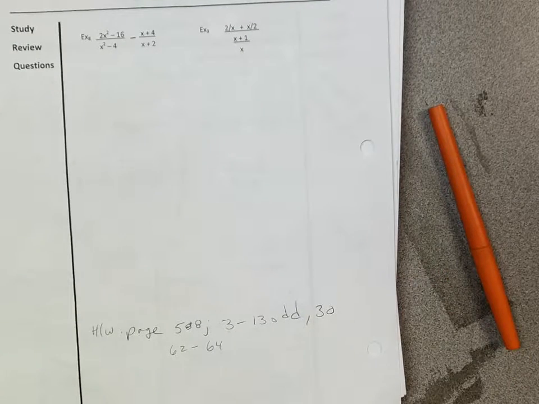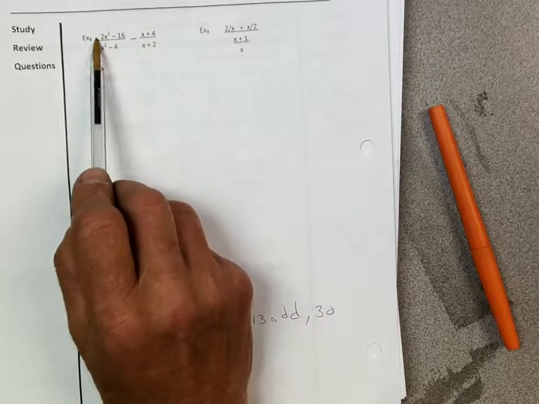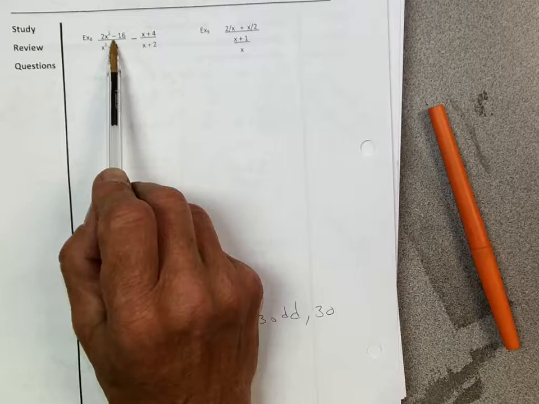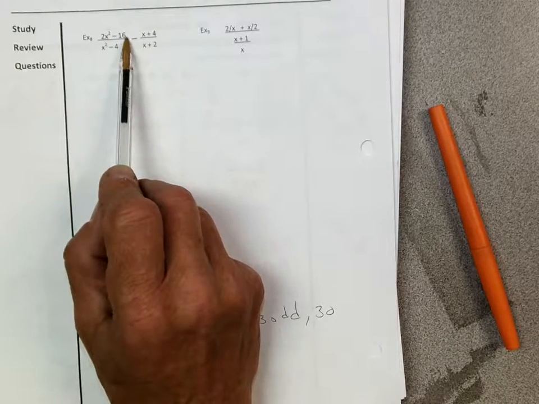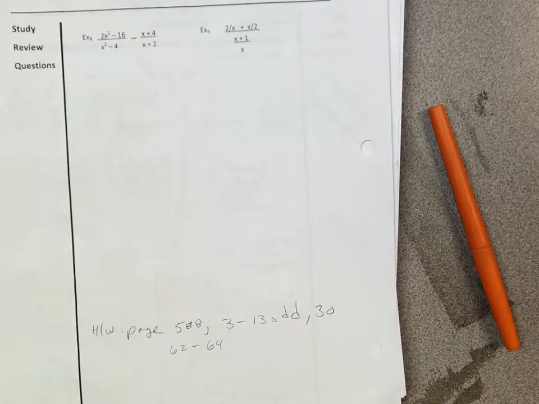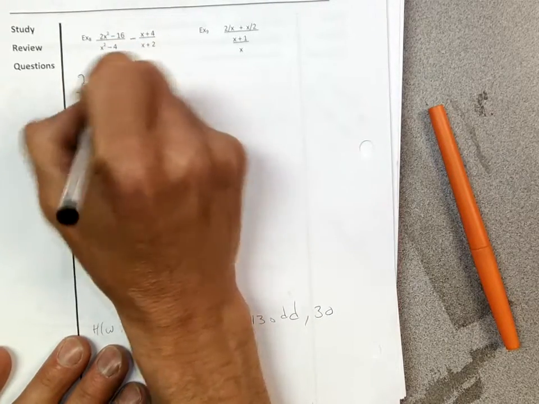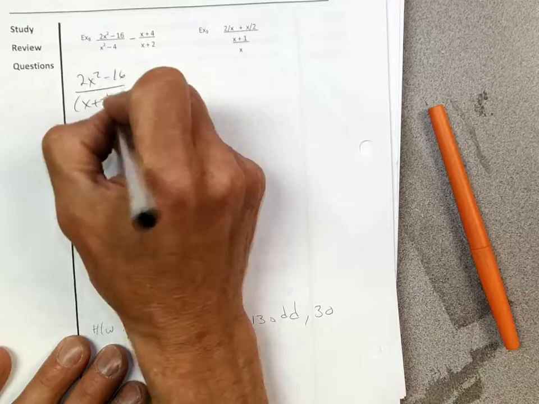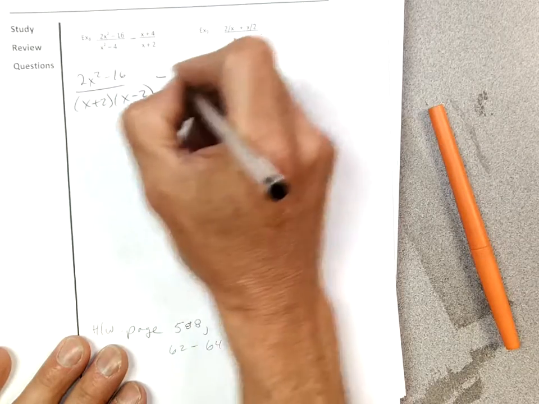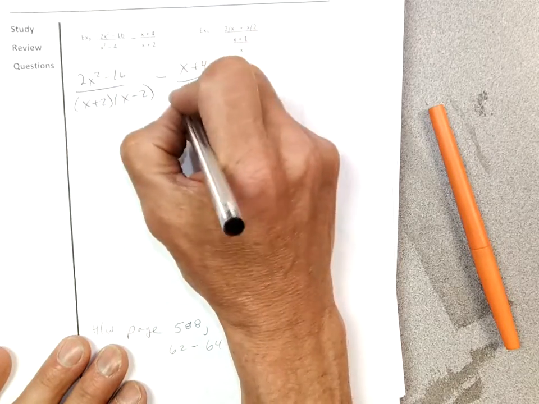Now, listen carefully. Here's a hint. Do not factor the top until you're done, because you have to add or subtract the tops, called the numerator, by the way. But factor the denominator, factor the bottom. So I'm going to go 2x squared minus 16 over x plus 2, x minus 2, minus x plus 4 over x plus 2, okay?